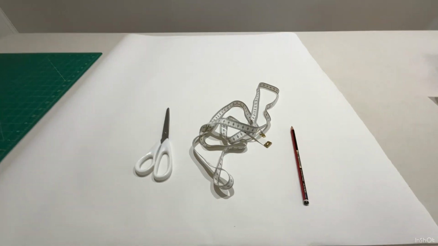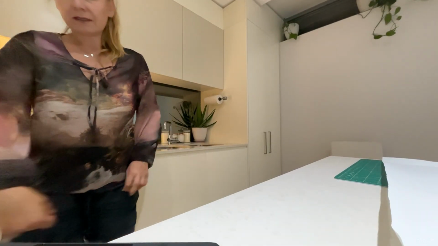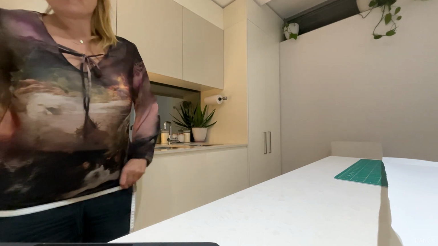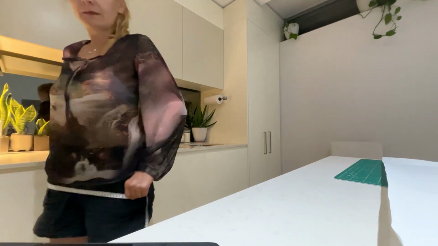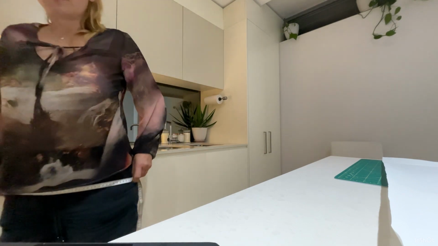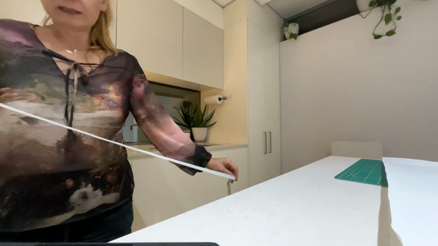Now I'll take measurements. So the first measurement I need is the widest, the fullest area of my hips, which is 100 centimeters.